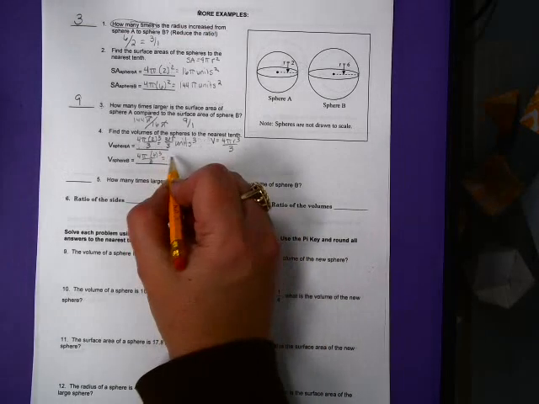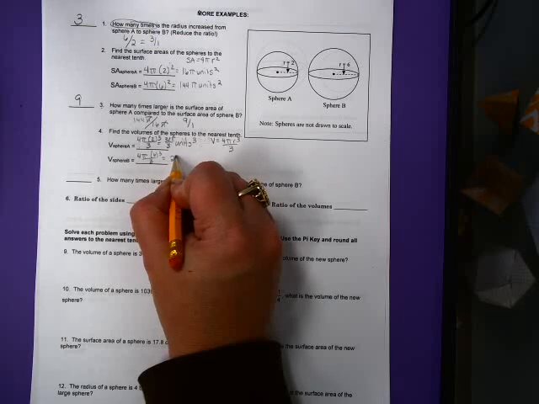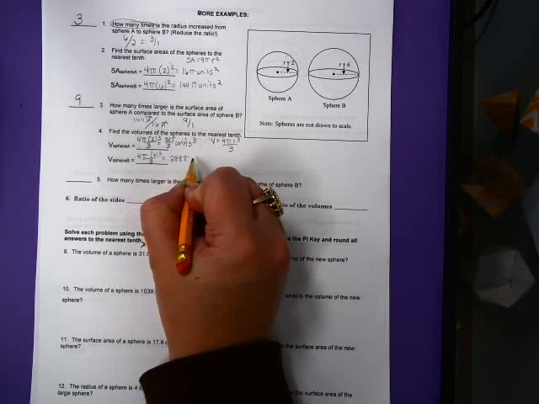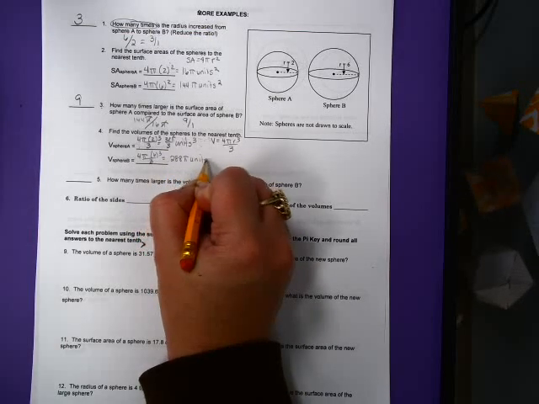When I plug that one into my calculator, I get 288 pi units cubed. The next one says, how many times larger is the volume of sphere A to the volume of sphere B?